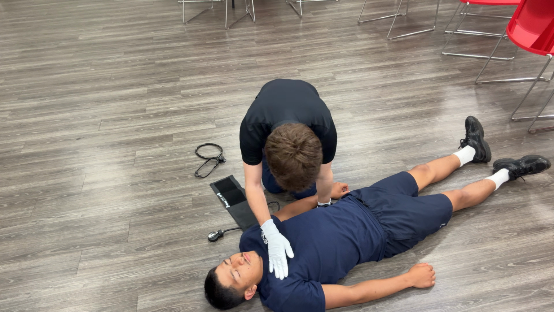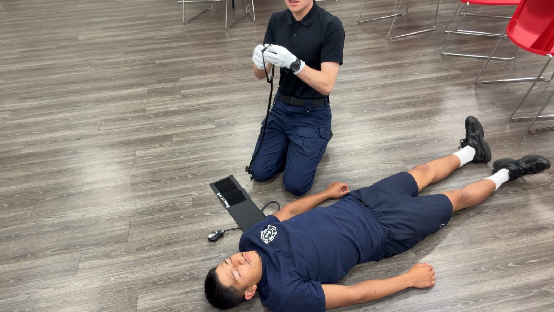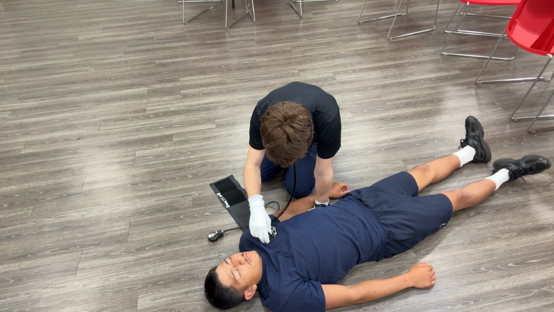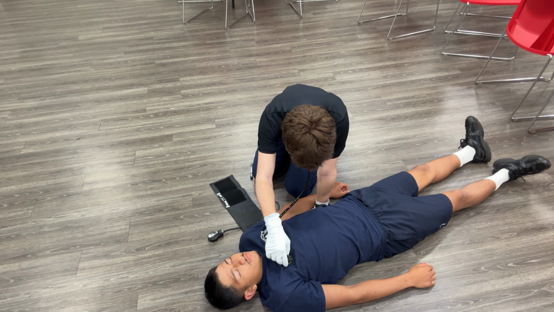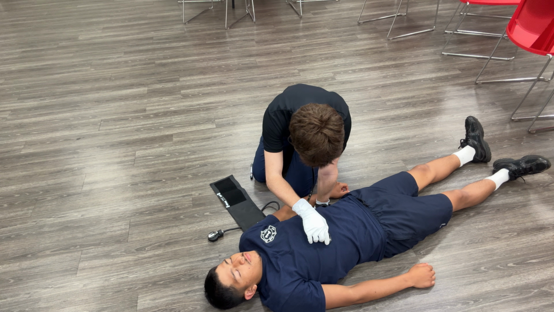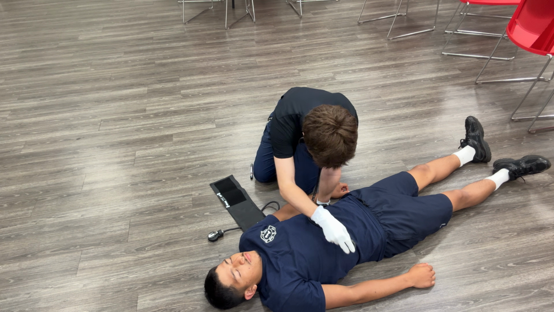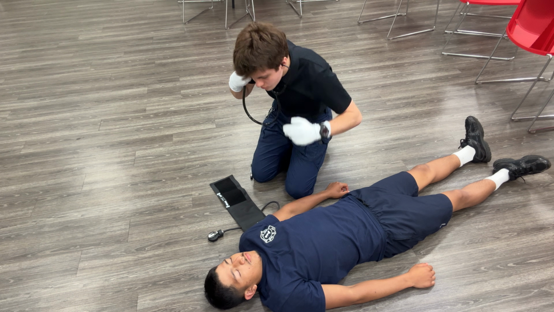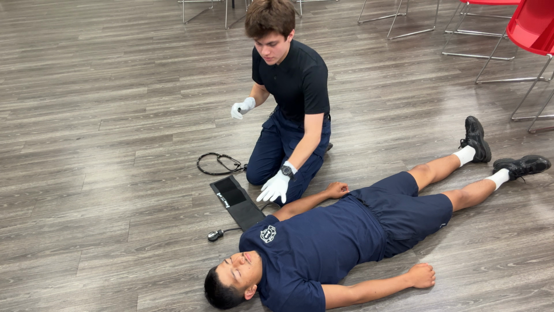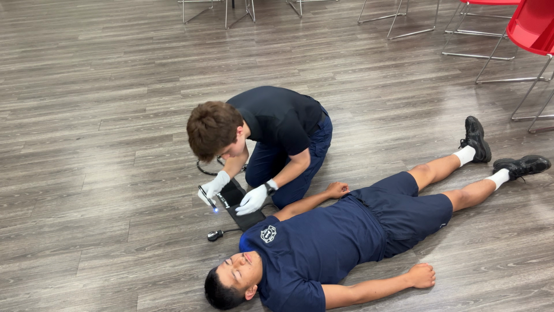I'm going to check his chest again for crepitus, deformity, or tenderness. Good. And I'm now going to also take 6 lung sounds, in 6 places. What I forgot to do is check this patient's face for any internal bleeding, so I need to check his ears, his eyes, his nose, and his mouth.